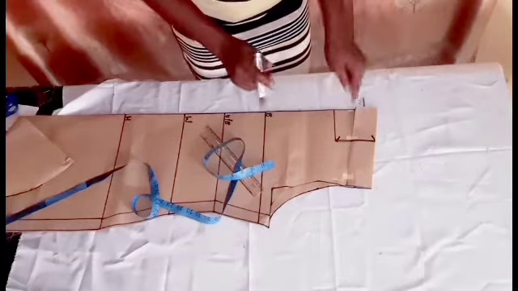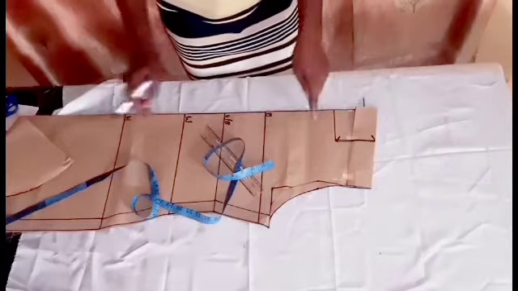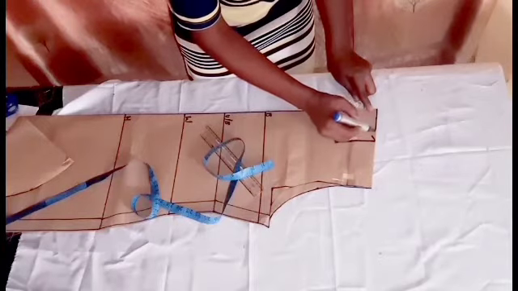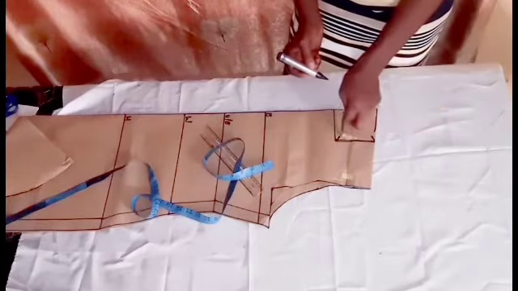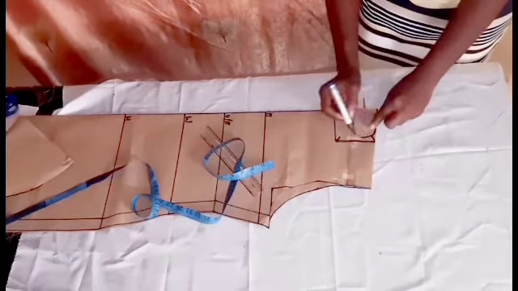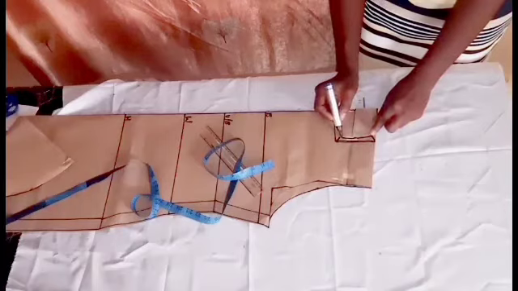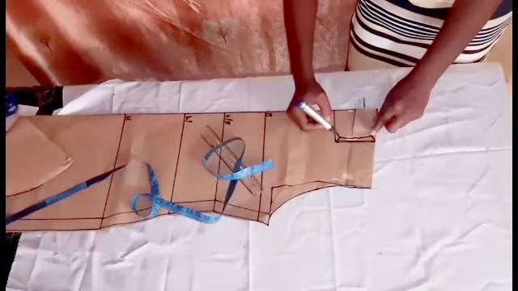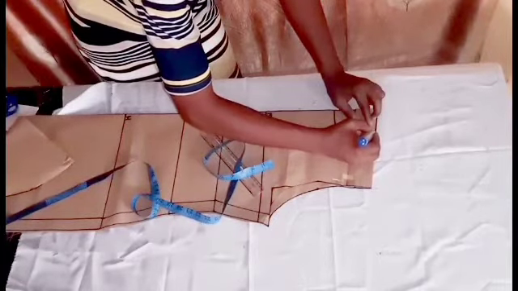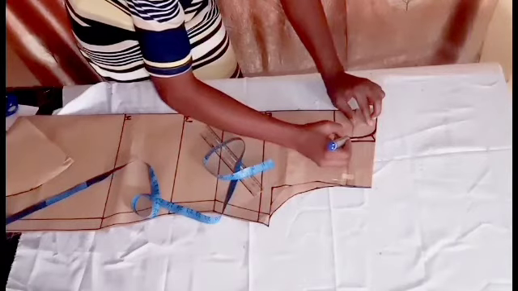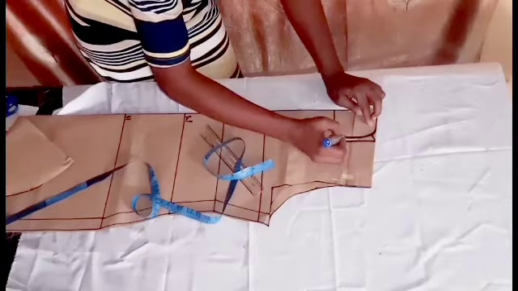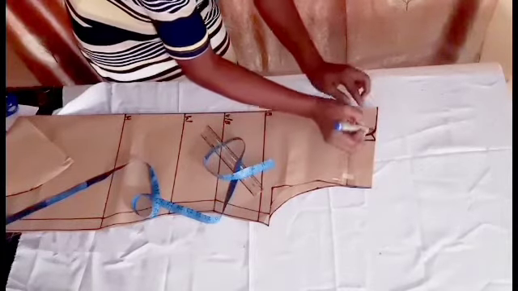Now you make a curve in form of C. You can use a French curve to do this, or you can just use freehand. From this point, from this top, you make a curve to meet this point and also to meet this point and come back. So you just go this way, you make like C. Okay, you also go this way and you come like this. Okay, so it should be in C form. This is for the neckline. This is for the neckline. So just in C form like this.